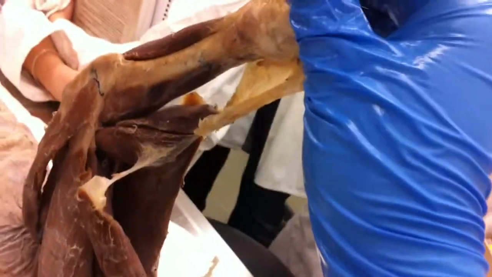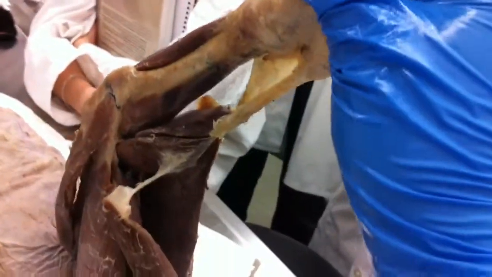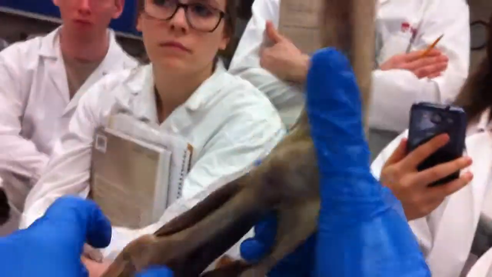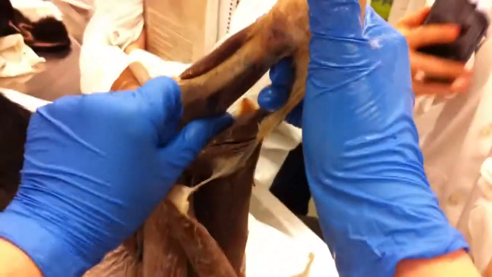The superficial digital flexor is this one here, which originates on the lateral supracondylar tuberosity of the femur. And the deep digital flexor is the one that's completely stuck to the bone, right here, and originates on the caudal proximal 2/3 of the tibia and the proximal half of the fibula.